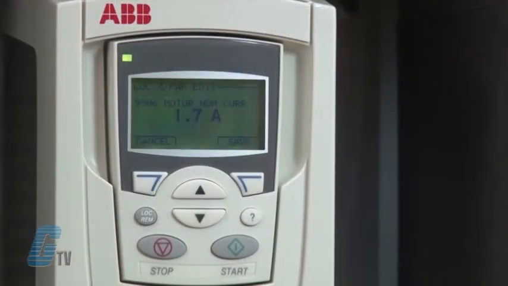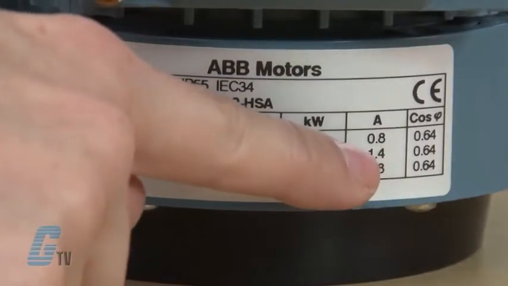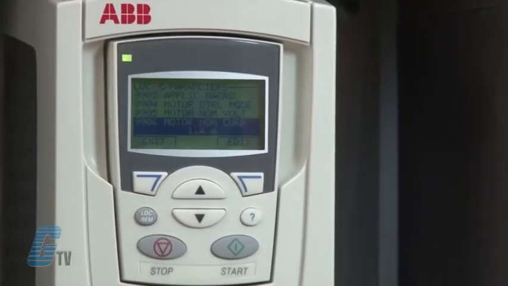Next, I will arrow down to 9906 motor nominal current and I'll push the edit button. Again, I'll use the up and down arrow keys to enter the full load amps of the motor from the nameplate, which for this demo is 1.4 amps. Now I'll push the save button.